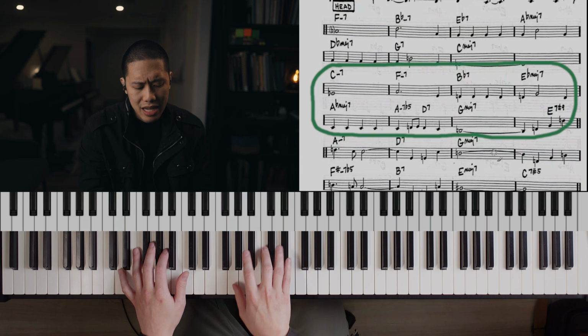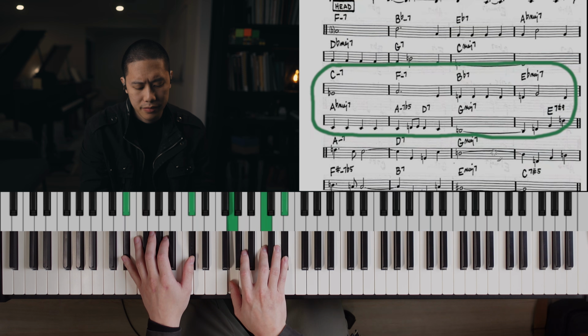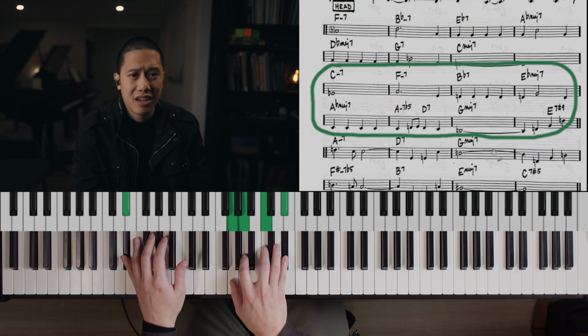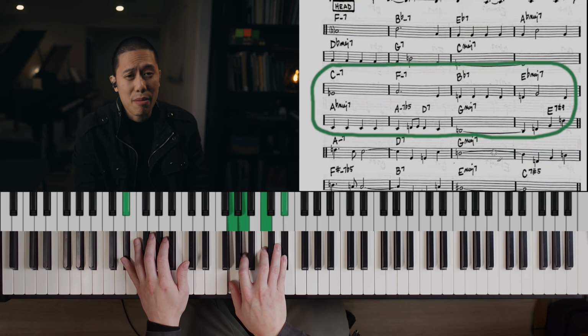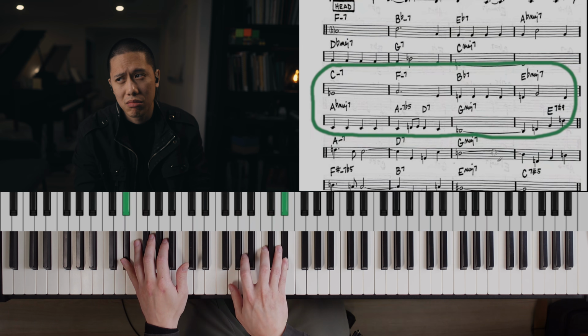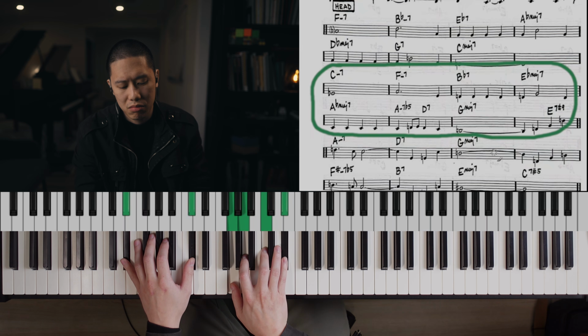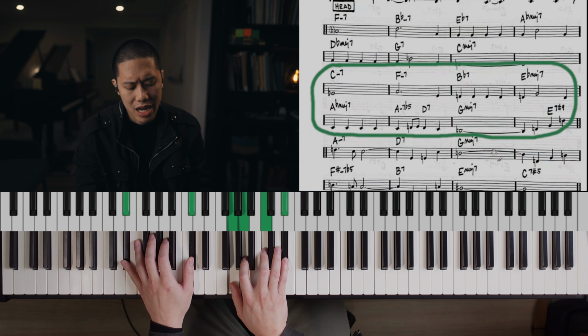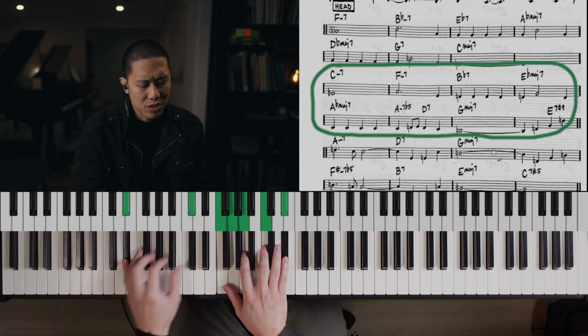That's just E flat 13. Right. Again. I guess that's not bad. It's just not typically something I would do. But it goes by so fast, right?